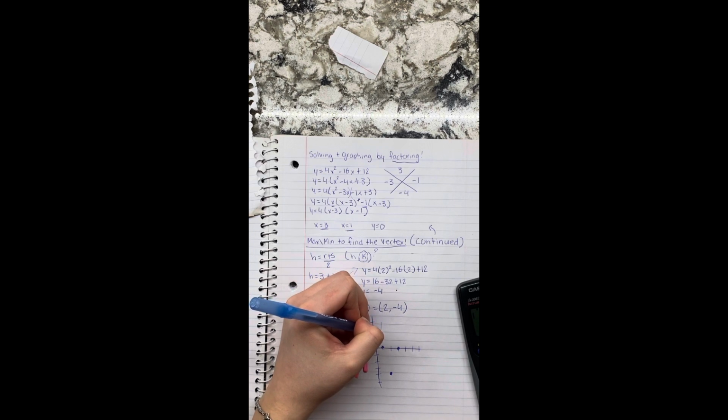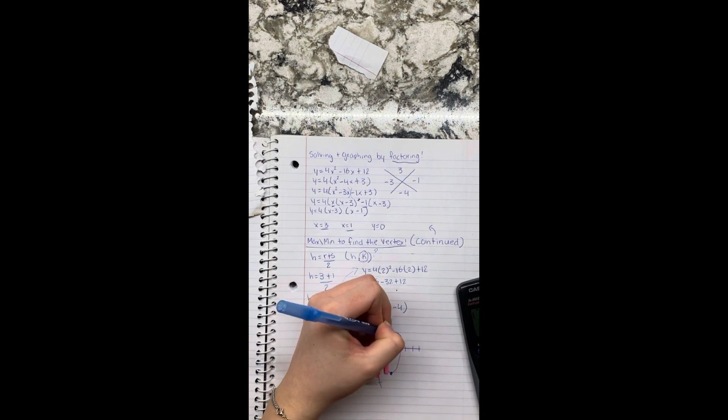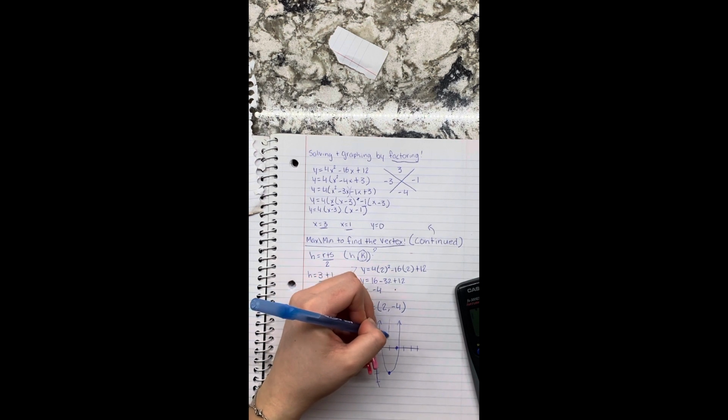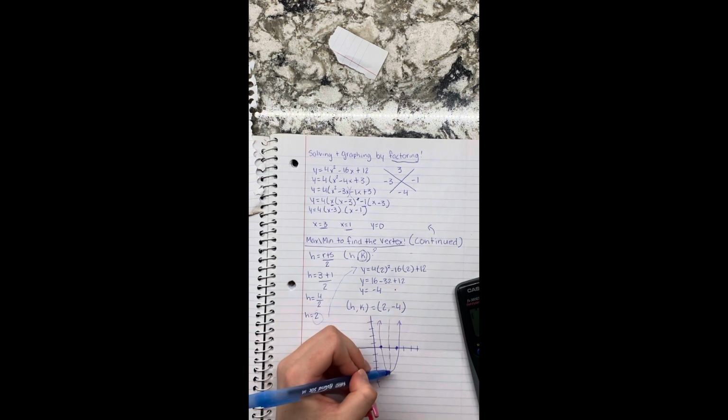When we draw our parabola connecting all of the plots, we see that it opens upwards, meaning that it is a minimum because it is at its lowest point right now.